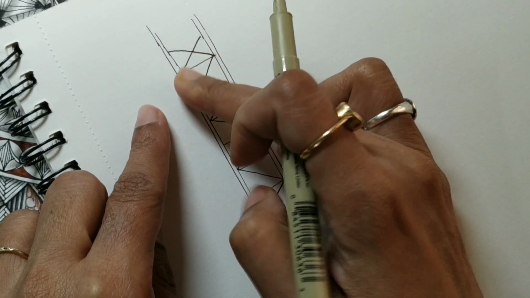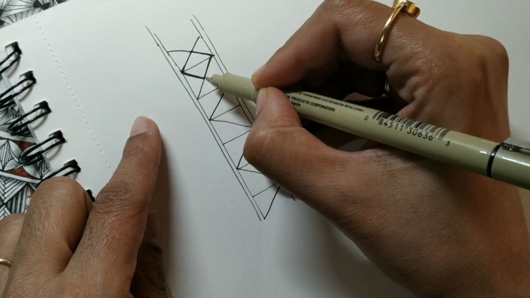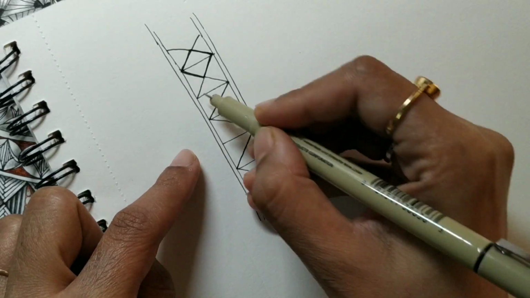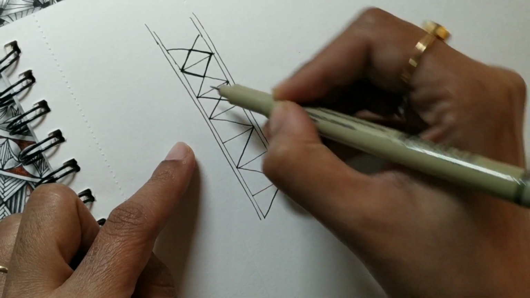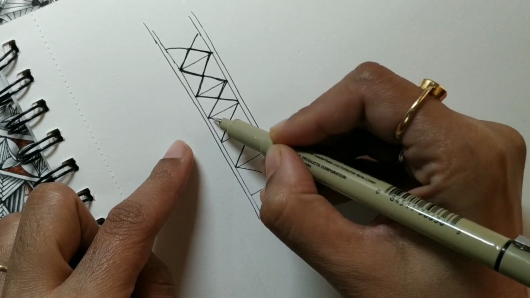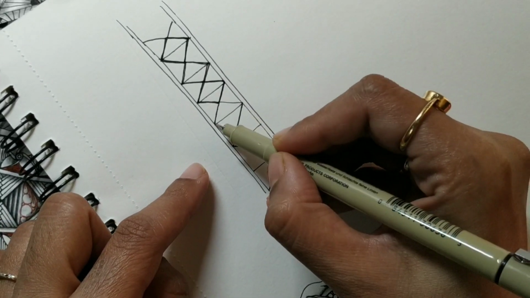So I am basically talking about this square. This will be more perfect and easier to create if you draw these lines. So again I'll get back like this. I'm talking about this section, again like this.